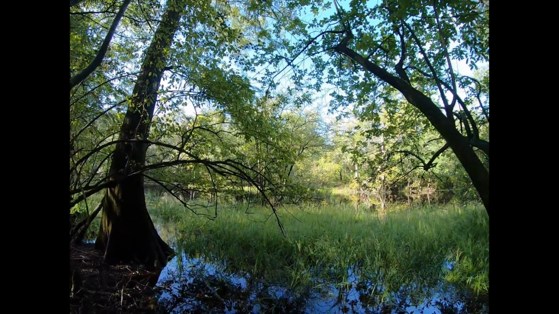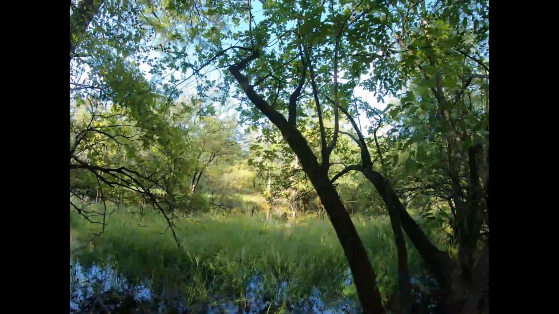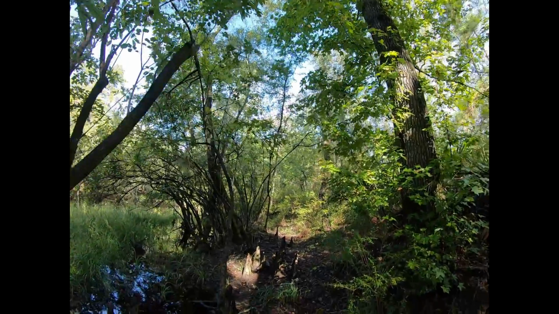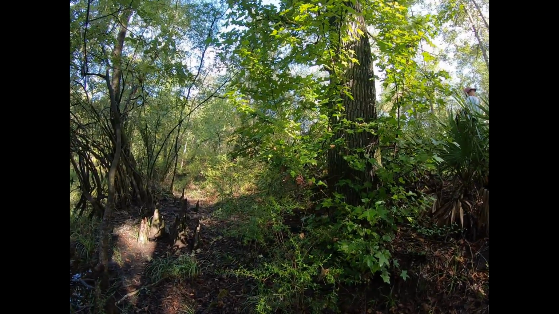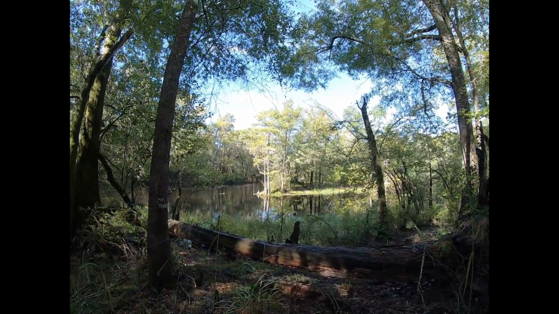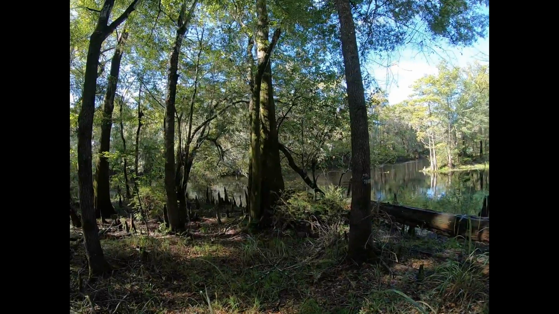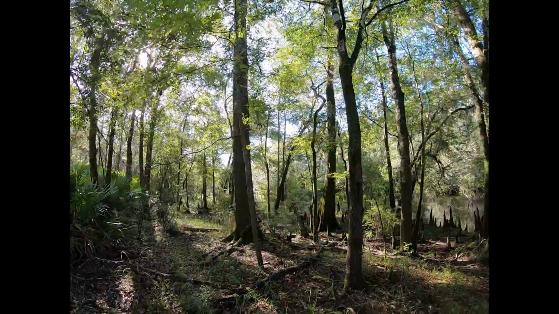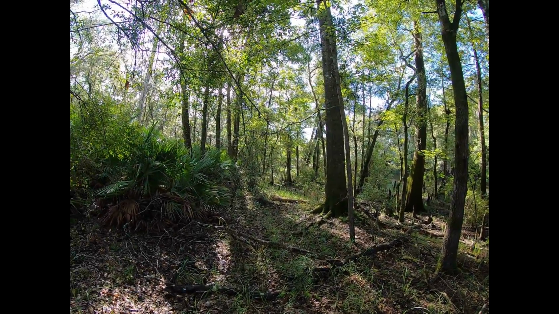Hey there, everyone. Today we're over here at Oleno State Park. Oleno State Park, as you've seen in some of our other videos, is just an awesome place. A lot of upland pine, and it sits right along the Santa Fe River. And today, we're actually walking through what is known as an alluvial forest.